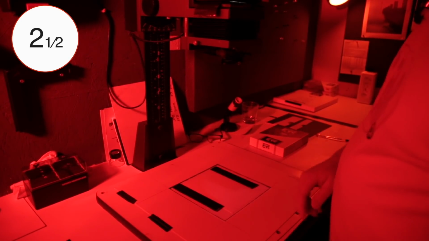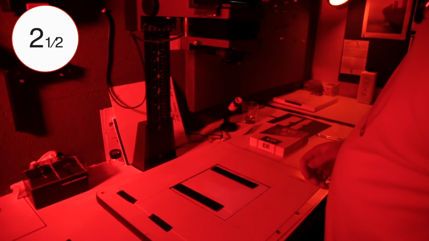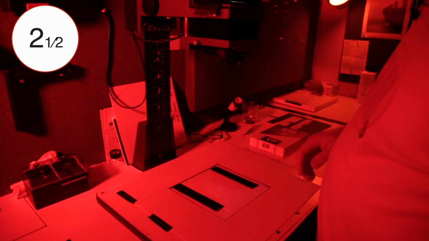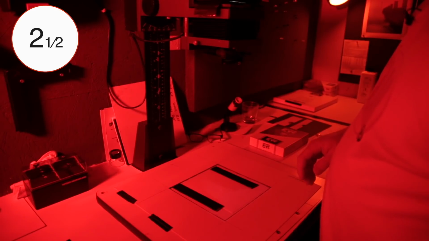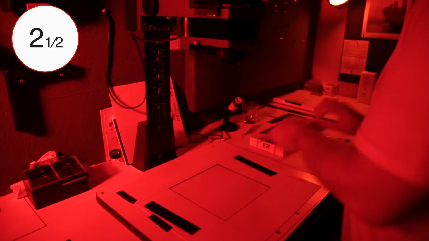So this is 5x7 for 20 seconds, just so I can see where I'm going with the rest of the print. Those small test strips are good, but really I need to see the whole lot at 20 seconds and see how it works for us. Now it's done. Let's develop that.